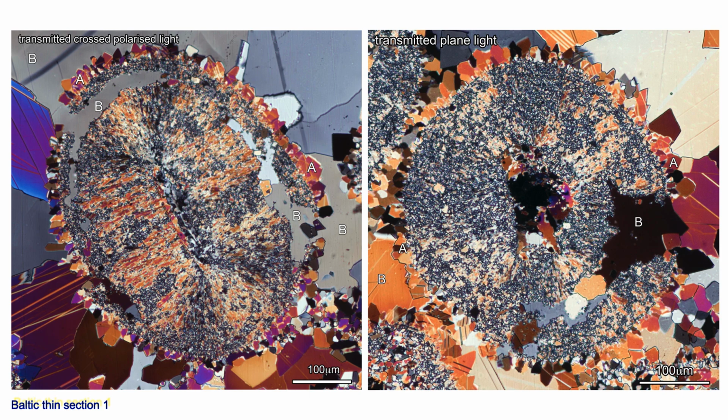Second, the larger ooid cavities succumbed to fracturing, breaking both the cortex rims and their fringing cement A crystals. Third and last, cement B crystals nucleated at points tens of microns apart on all pore surfaces and grew to fill all pores.